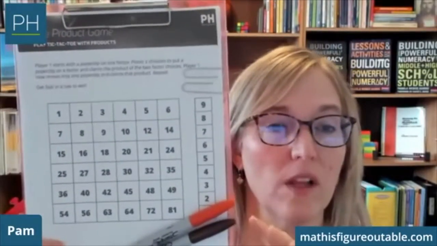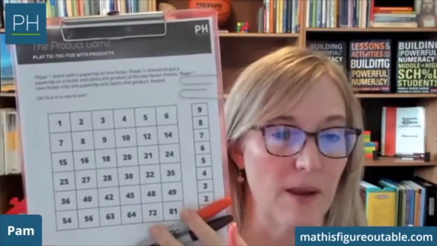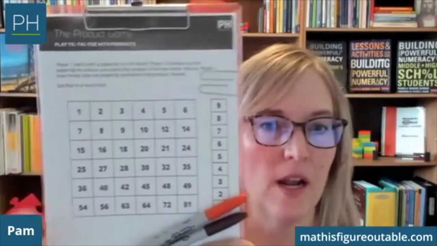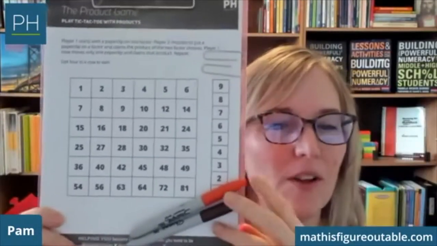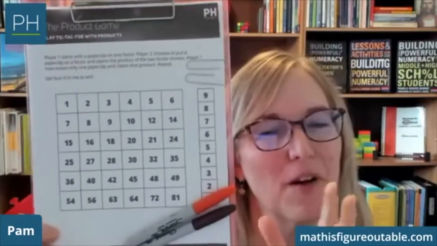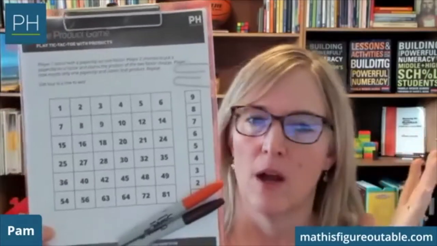Okay, so really low tech, what you need is this sort of game board. And then you need a couple of, Pam, you need a couple of paper clips. And you really don't have to have two colors of markers, but it's kind of fun when you do, or one color, especially if your kids are playing remotely. So make sure that your kids have that.